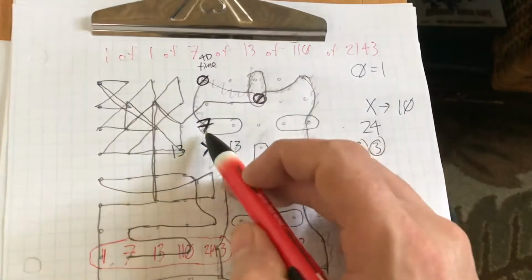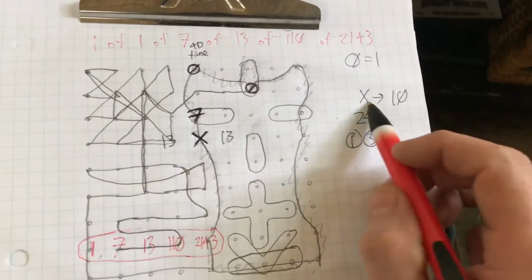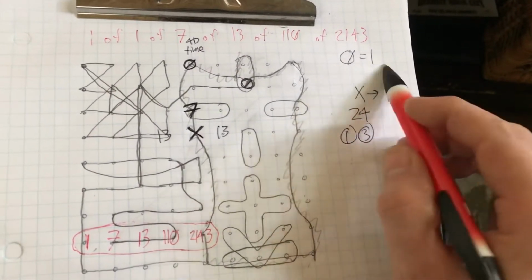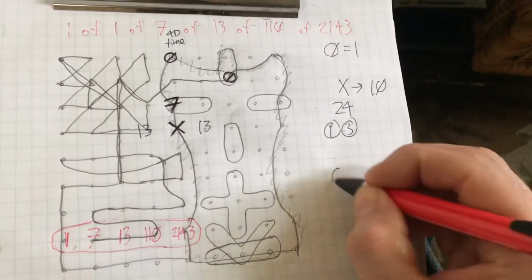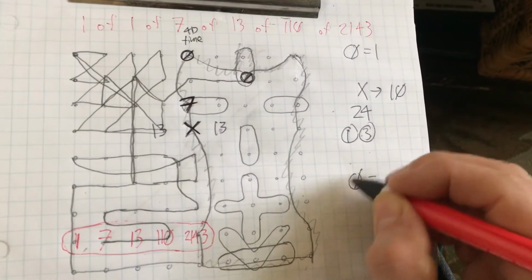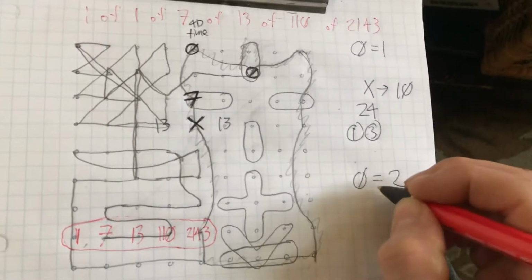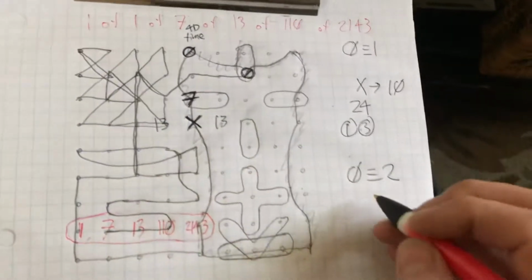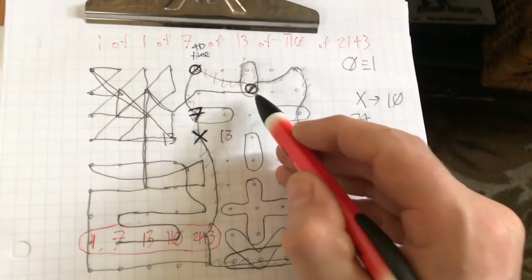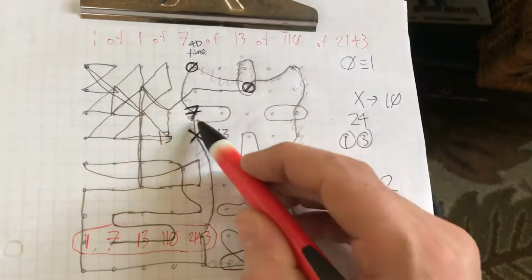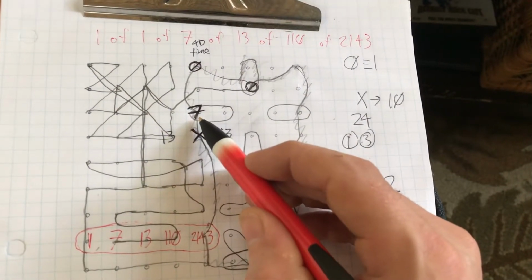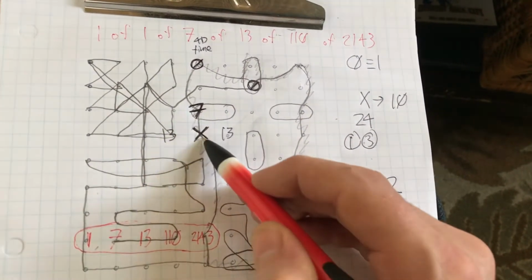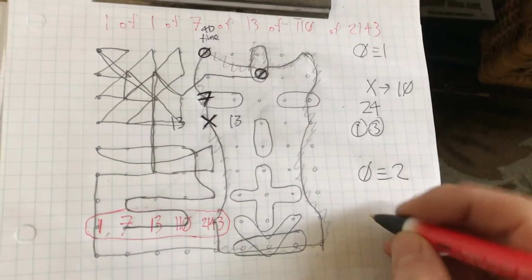1 of 1 of 7 of 13, from a certain point of view. When we used a certain point of view for here, now we're going to use a different point of view and say that that is a circled 1, which is a 2. Let's just say equivalent. So if that's a 2, that's a 4, and 4 plus 7 is 11. 11 times 10 is 110.